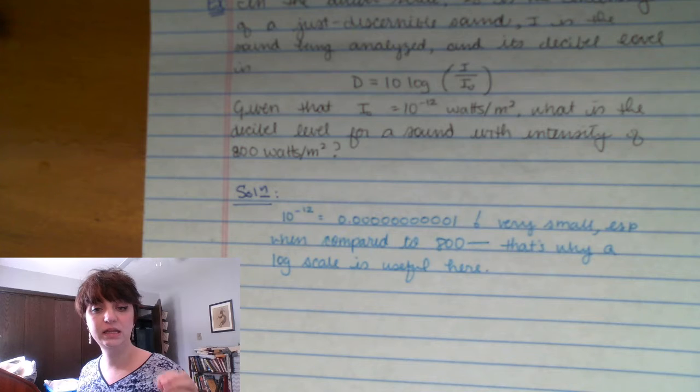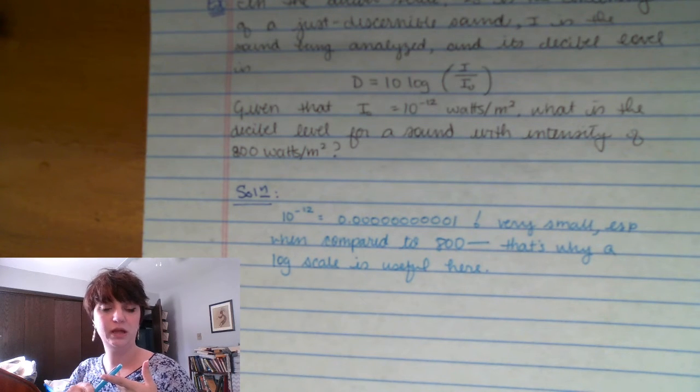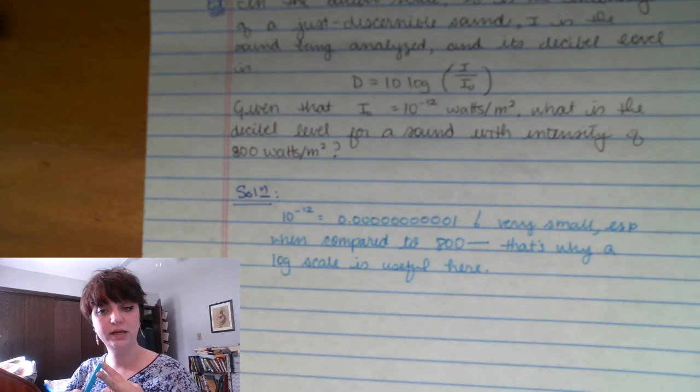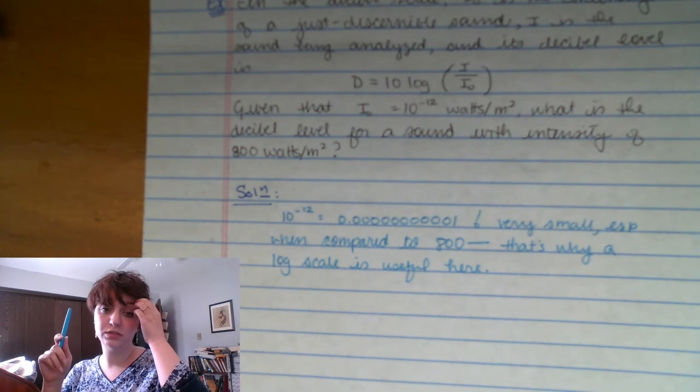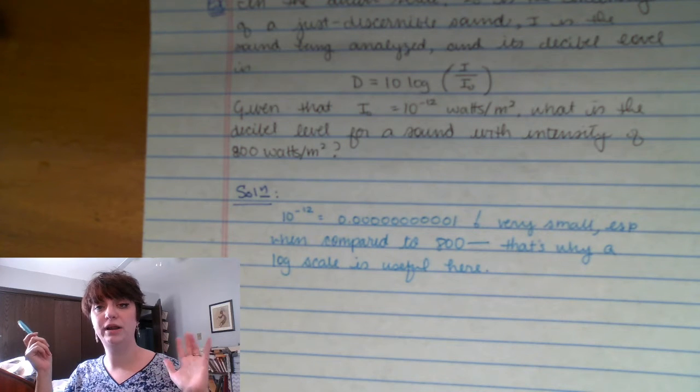Now, in the guided notes, they talk about different levels. So 0 would be like the quietest sound that you could hear. 40 is like normal conversation, so about how loud I'm talking right now. 80 would be for heavy traffic. 120 for like a loud concert. And then at about 160, human eardrums are likely to rupture. Other animals could hear wider ranges.